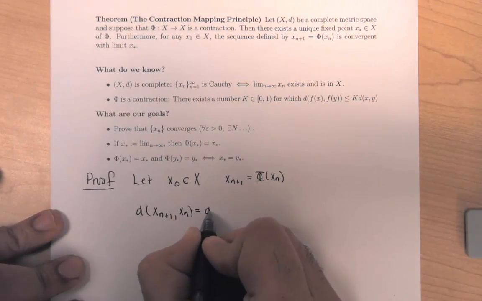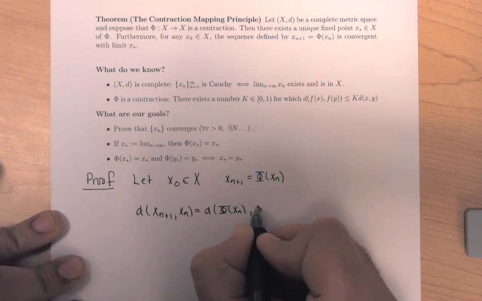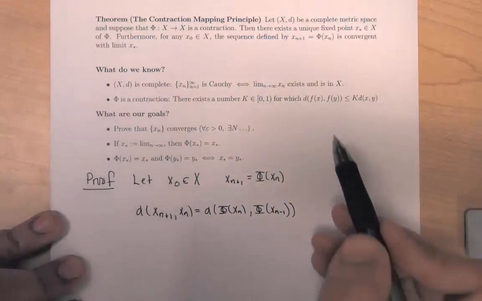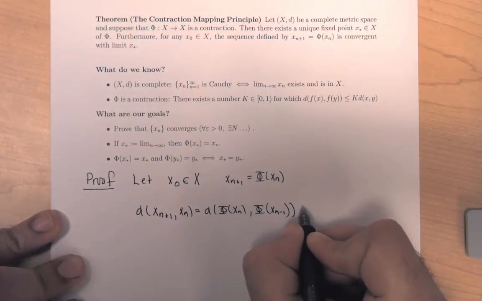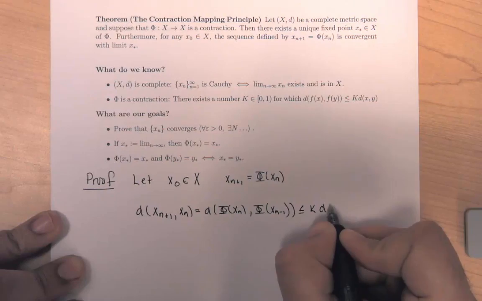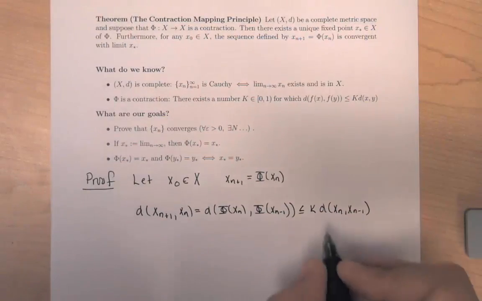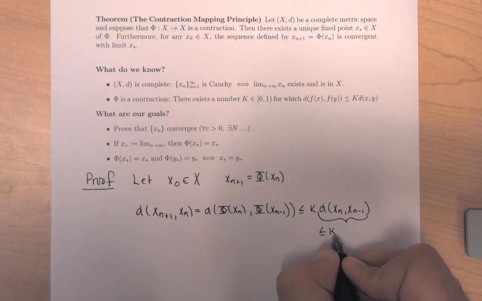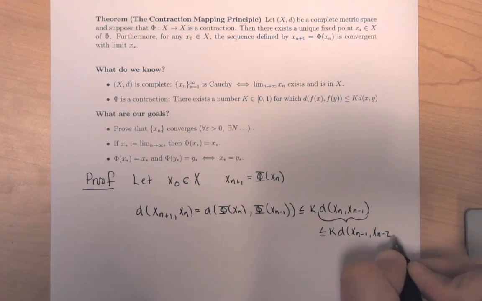since xn plus 1 is phi of xn, and xn is phi of xn minus 1, and by this contraction mapping definition, this is less than or equal to k times the distance between xn and xn minus 1. Similarly, this distance is less than or equal to k times the distance between xn minus 1 and xn minus 2.